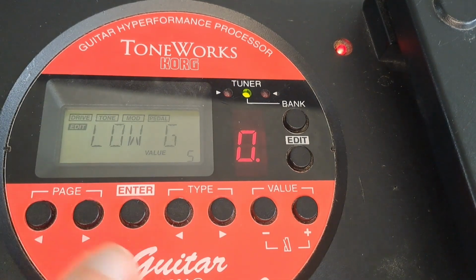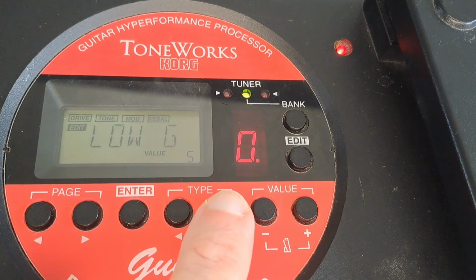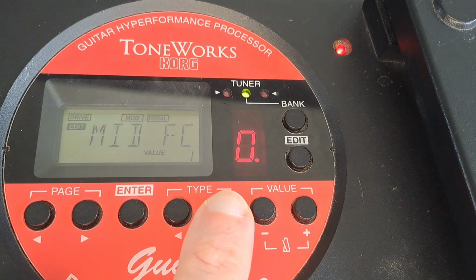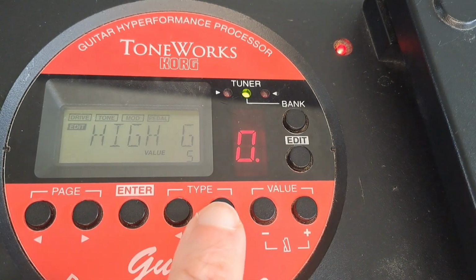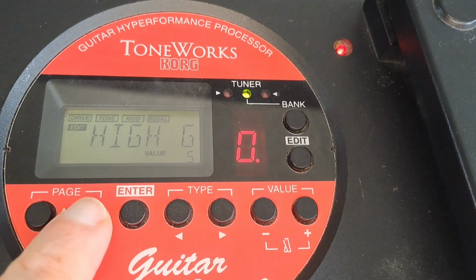Then going along to tone, these are essentially EQ settings. Low G is low range gain, mid FC is mid range frequency, mid G is mid range gain, and high G is high range gain. So you can play around with those until you find an EQ setting that you like.